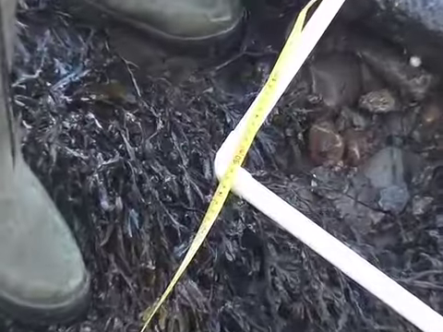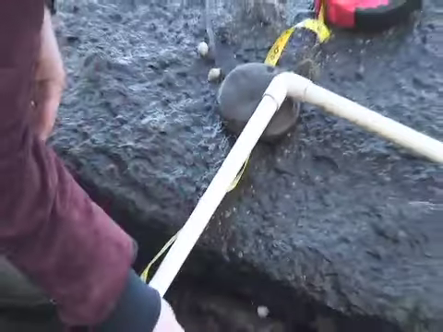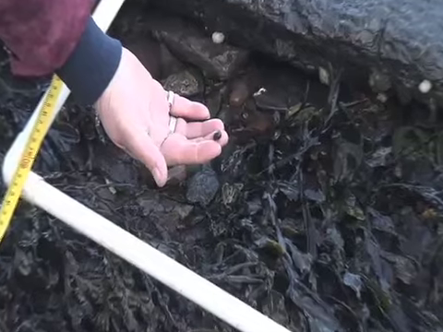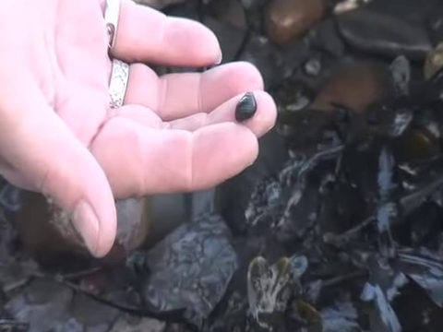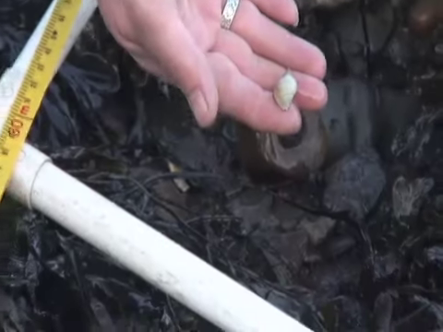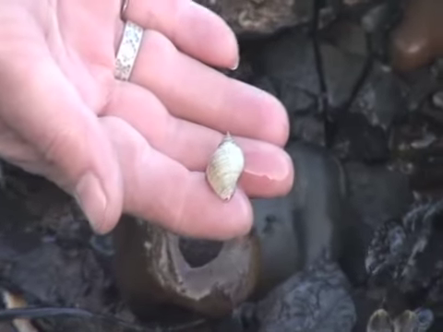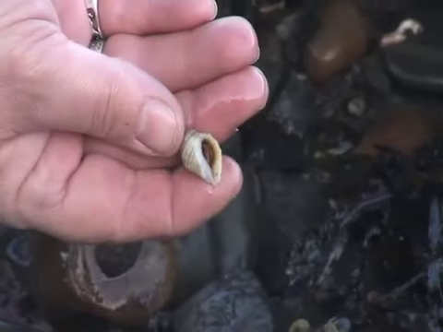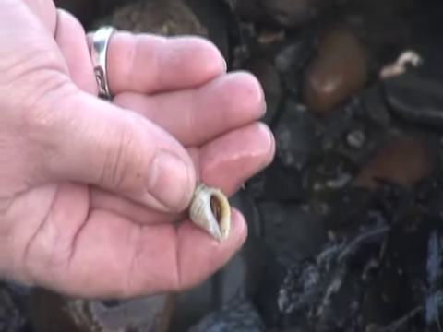There's a limpet on a loose piece of rock. Got another periwinkle there. We've also got, you can see one by the ecologist's arm, and she's picked one up. This is a dog whelk, a very common predator of barnacles on rocky shores. Whelks are recognised by the fact that they have a groove underneath the shell, which you can see there by the ecologist's index finger.